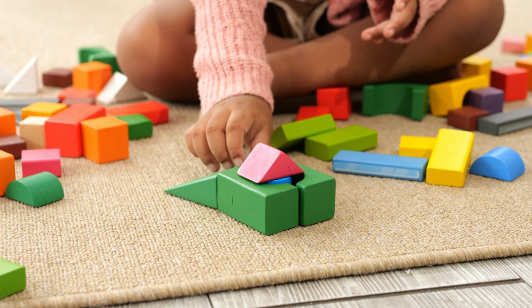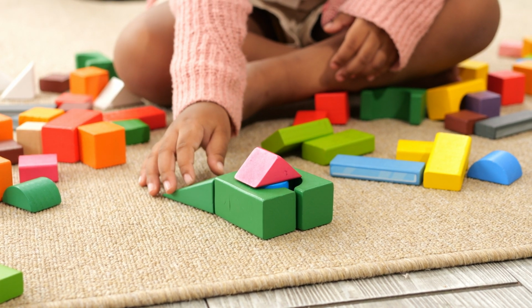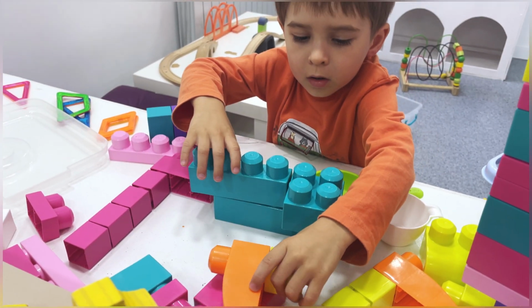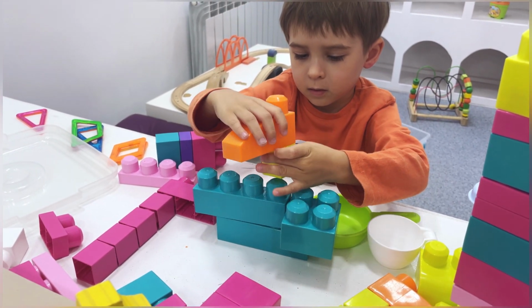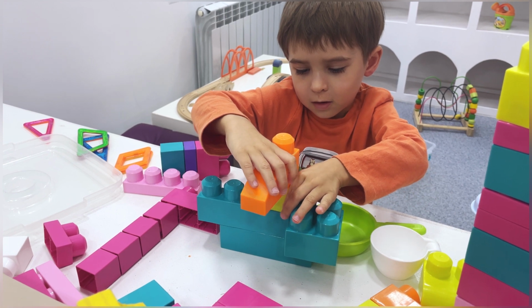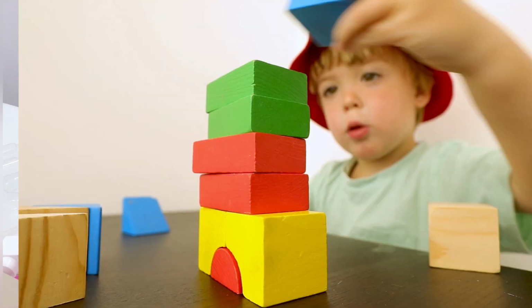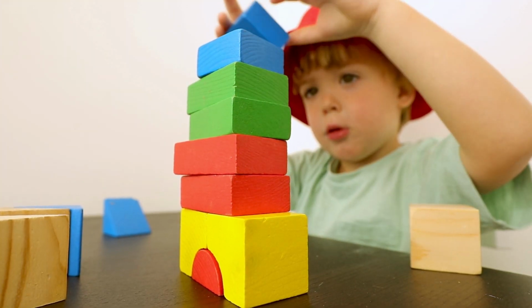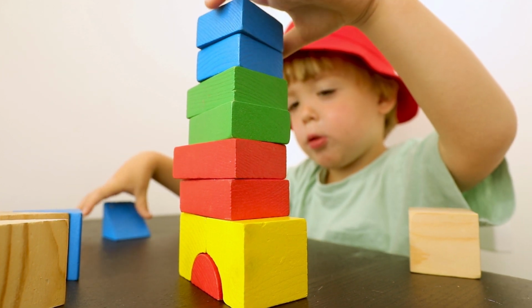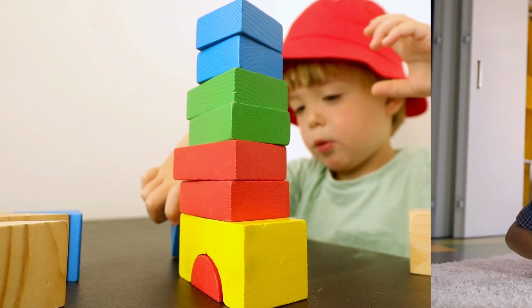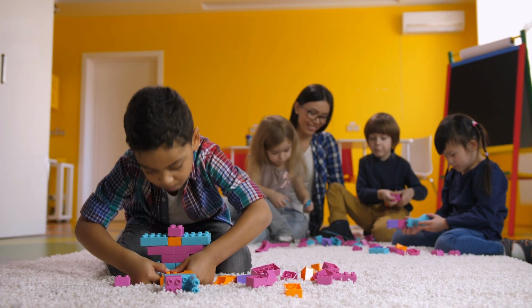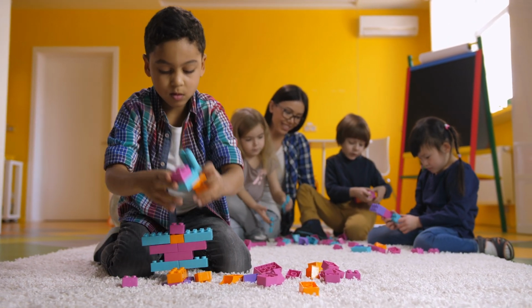In the block area and manipulatives area, provide building blocks, Lego bricks, or other construction sets that allow children to design and build structures. These materials help develop spatial awareness and understanding of basic engineering principles, while also allowing children to explore concepts related to force and motion and the physical properties of objects.